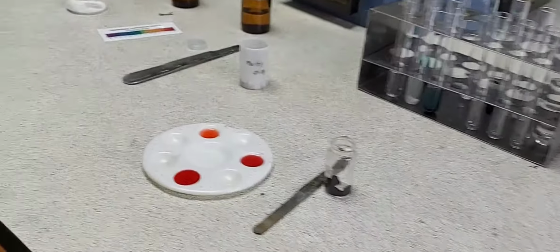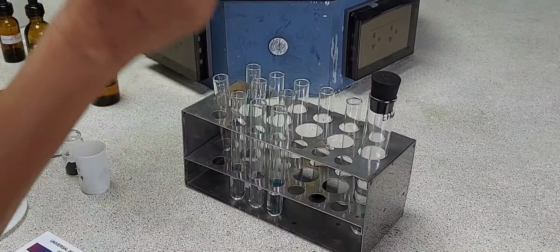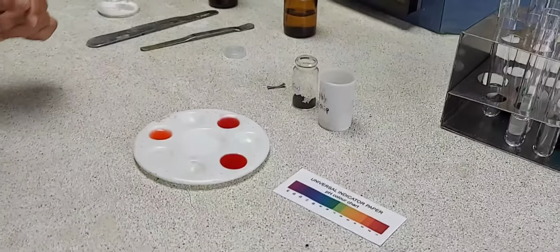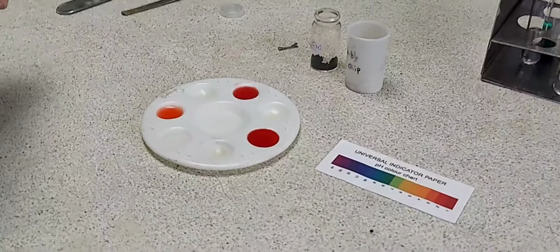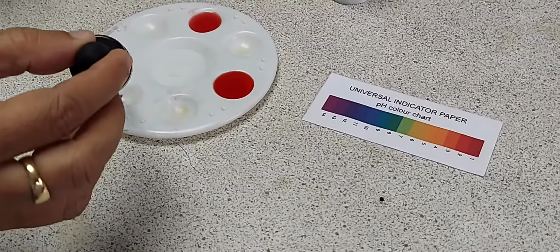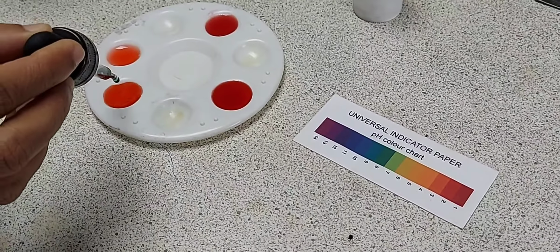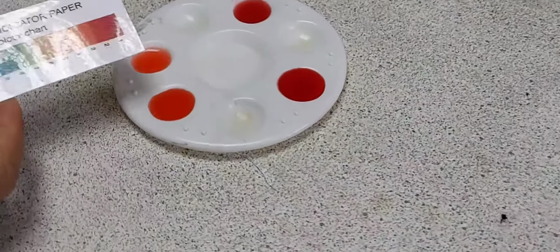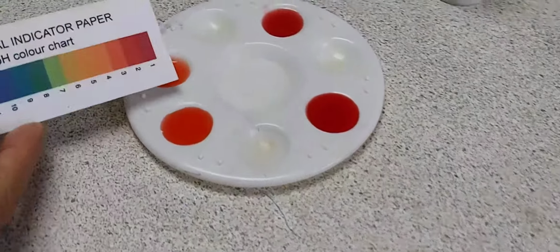I repeat the same procedure as with the previous 3 acids. So a few drops of the universal indicator goes into the citric acid on the spotting tile, and then I am comparing the pH with the pH paper.